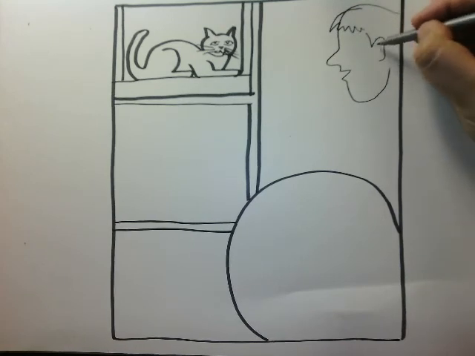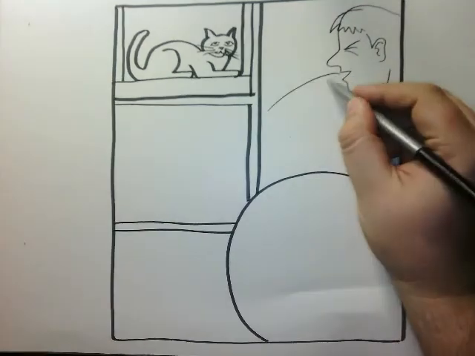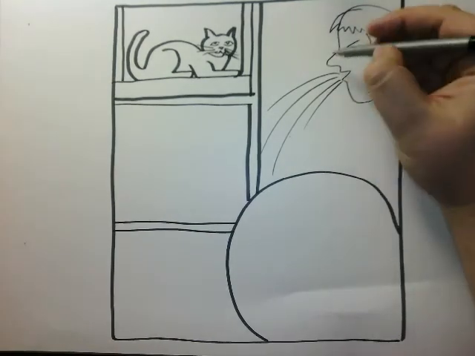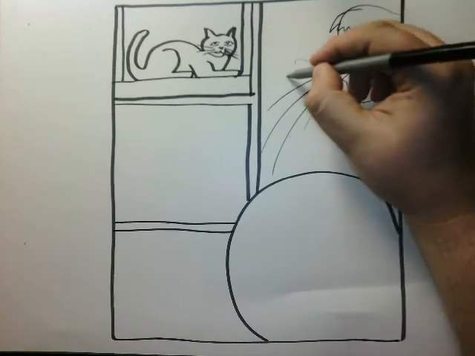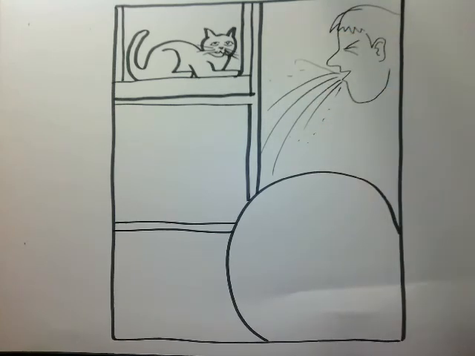But here's her ear. Very cartoony ear. They are sneezing up a storm. Achoo! Looks like they're throwing up. So we're going to make it achoo! Drip, drip, drip. Drip, drip, drip, drip, drip, drip.